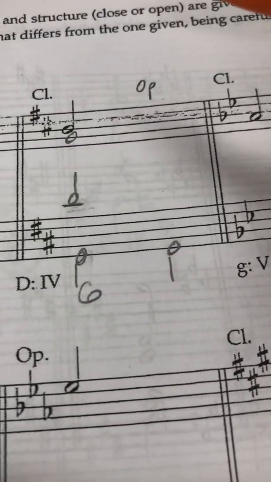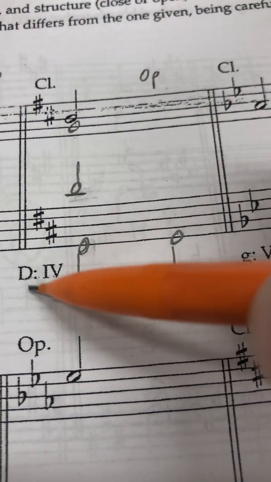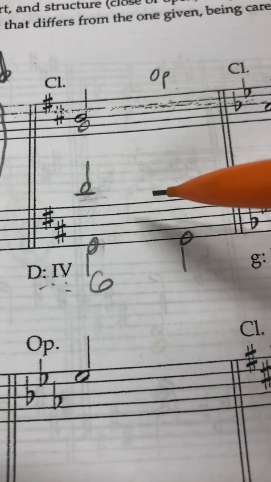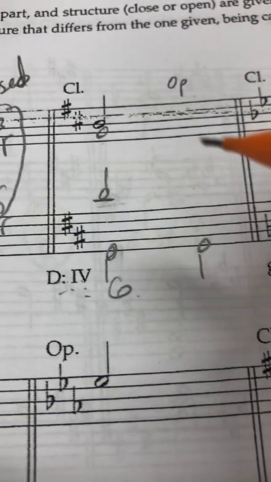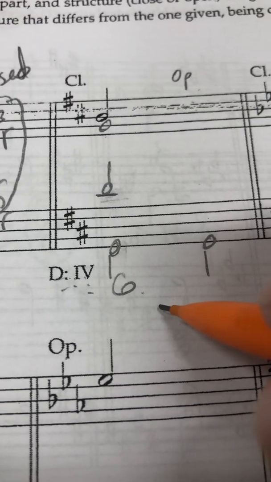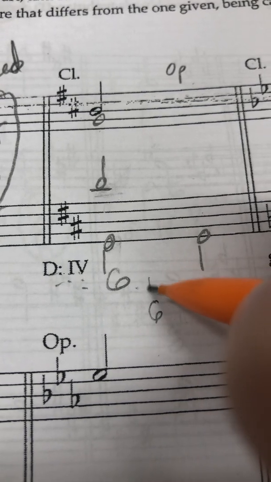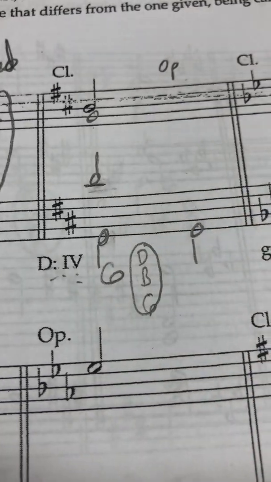Moving on. D chord, we're in the key of D. We need a 4 chord in the key of D. Well, what's a 4 chord? You count up D, E, F, G. We need a G chord. What are the 3 notes in a G chord? And we know that it's major because it's a big Roman numeral. We need a G, we need a B, and we need a D. Those are the 3 notes of our triad.